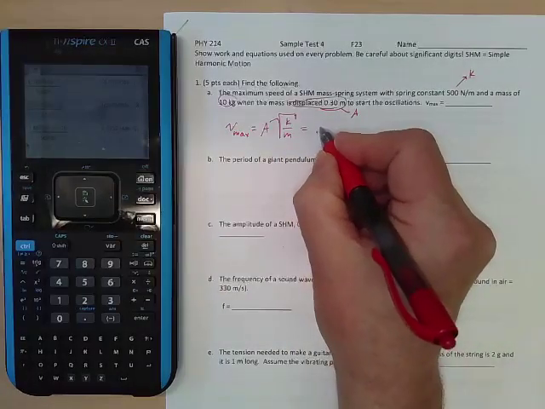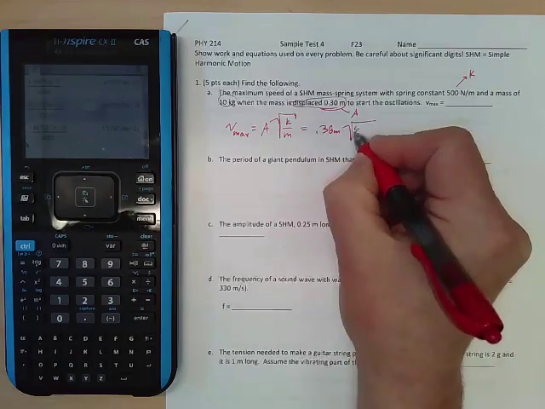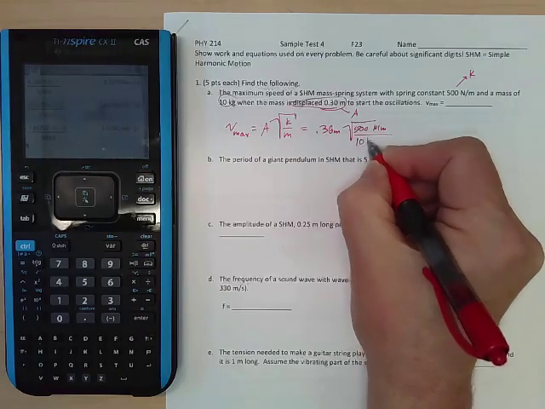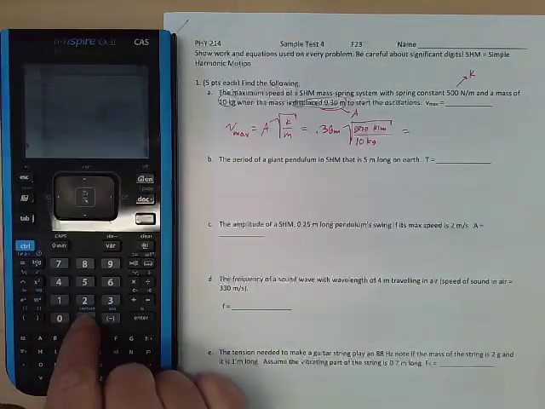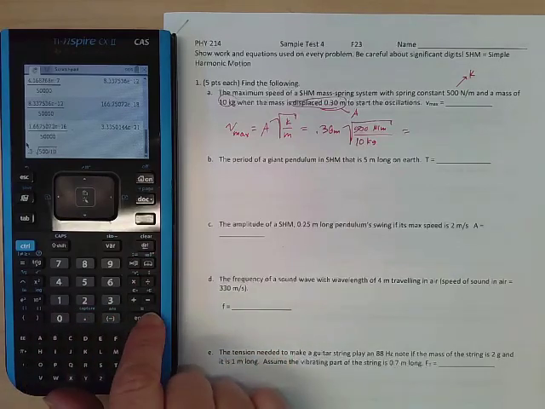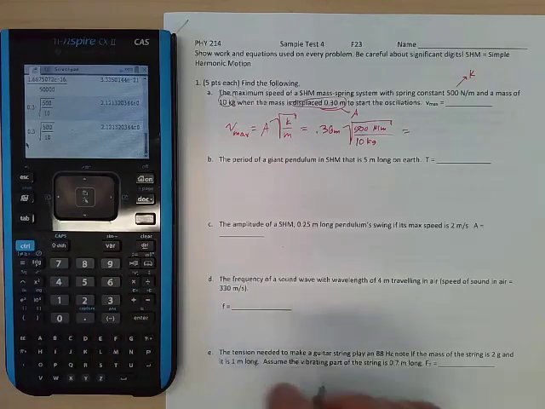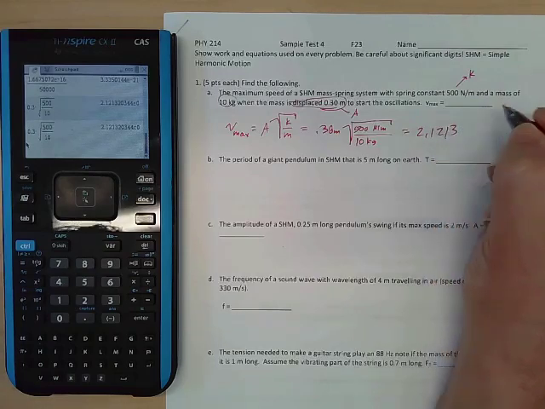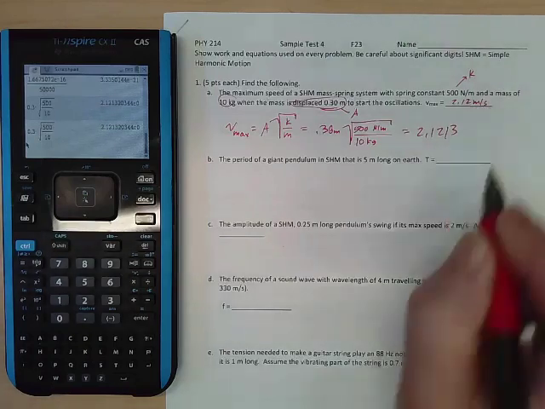So we're going to have 0.30 meters, and then the square root of K, 500 newtons per meter, divided by M, 10 kilograms. So everything's in its standard units. So we can plug things in. 0.3 square root 500 divided by 10. 2.1213. Let's just go with 2.12 meters per second. Okay.